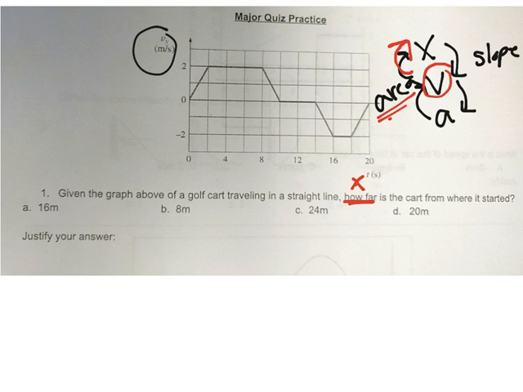So there are two areas in this. There's this area, and there's this area. Remember, if you are under the axis, that area is negative. If you are above the axis, that area is positive. So give yourself some nice easy shapes to work with. I always go for triangles and rectangles. Remember, triangle area is half base times height. Rectangle area is just base times height.